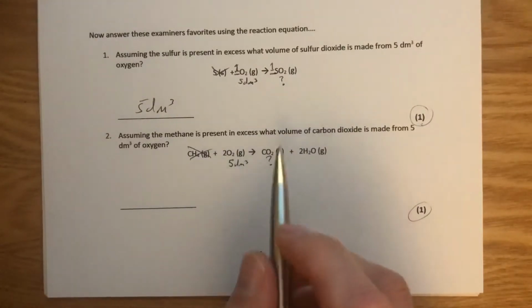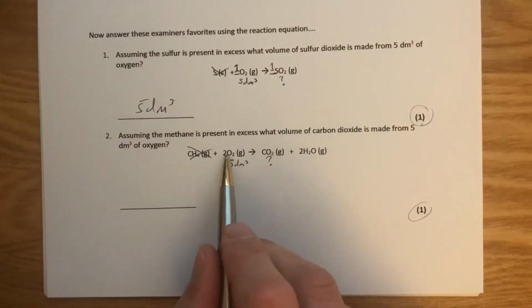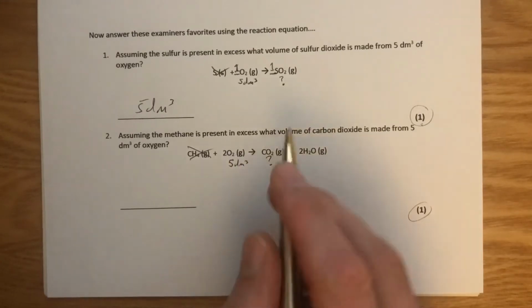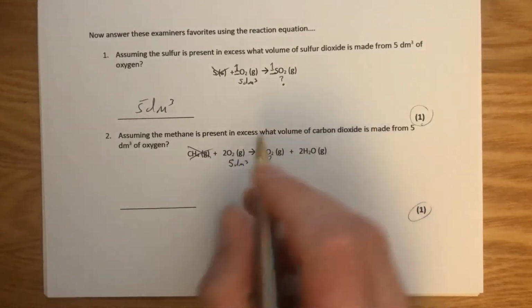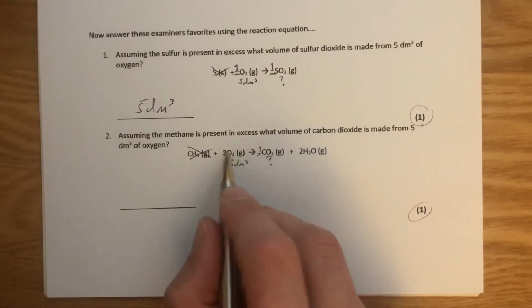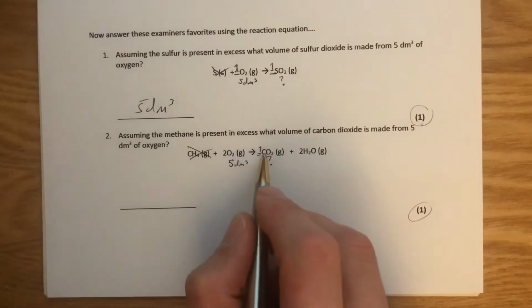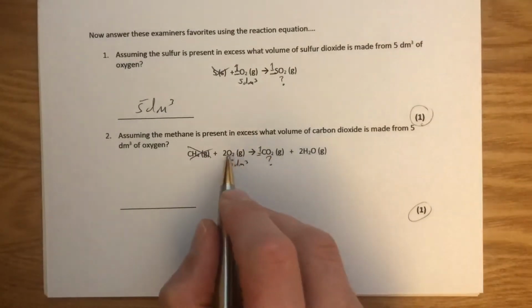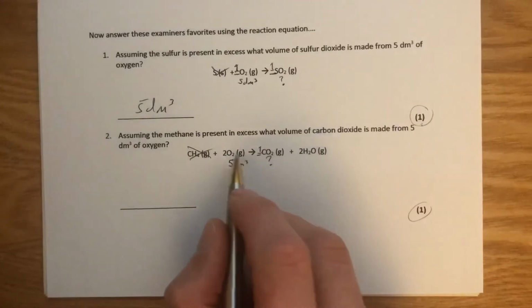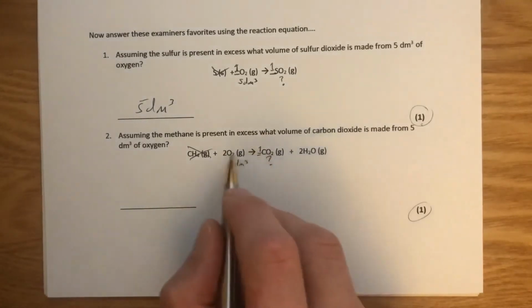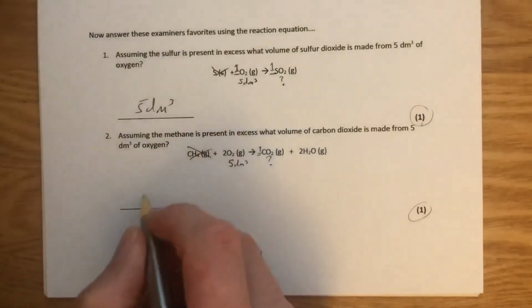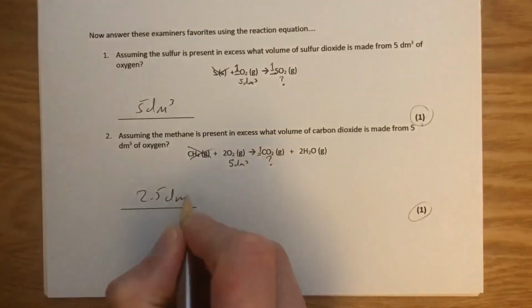Okay, so now we need to look at the stoichiometry again. 2 moles of oxygen this time. 2 moles of oxygen make, no number before the carbon dioxide, so 1, 1 mole of carbon dioxide. So this is a halving relationship. This number here is smaller, therefore we're going to get less carbon dioxide produced. 1 is half of 2, so we're going to get exactly half the amount of carbon dioxide as we started with oxygen. So half of 5 is going to be 2.5 decimeter cubed.